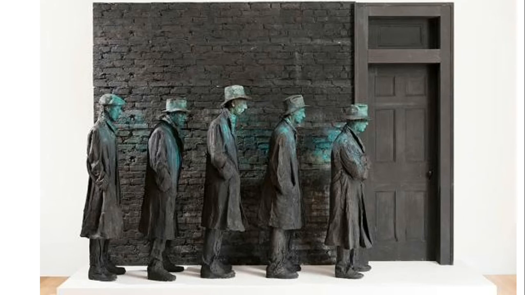There are 5 figures standing in this line. We can see that they are standing a short distance away from each other with their hands in their pockets or arms crossed, all looking in the same direction and not speaking to each other. Seeing others have an experience and imagining how we would feel in the same experience is called empathy.